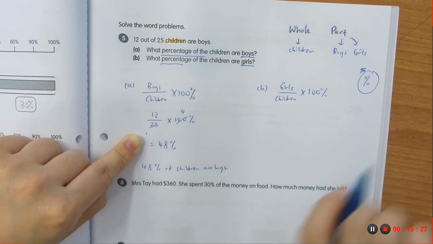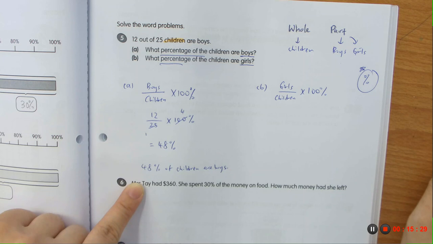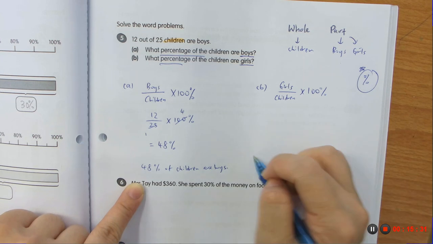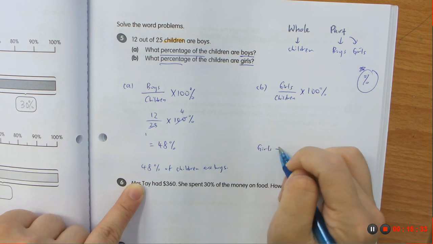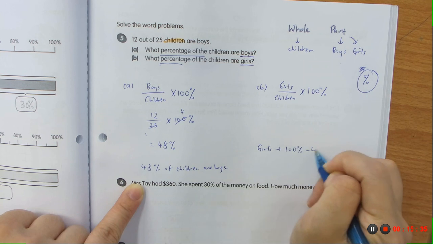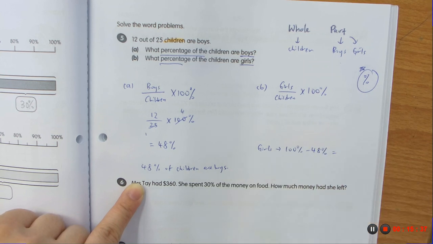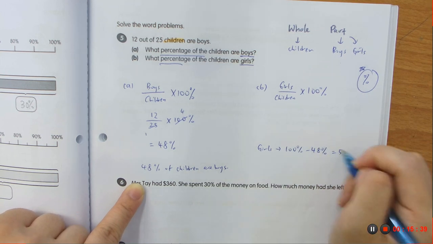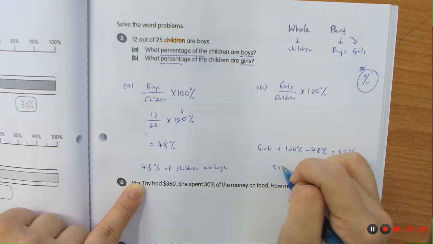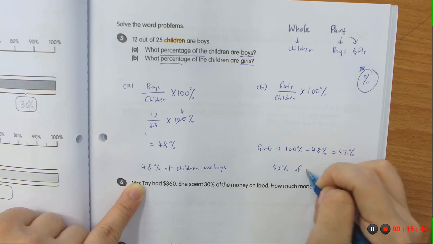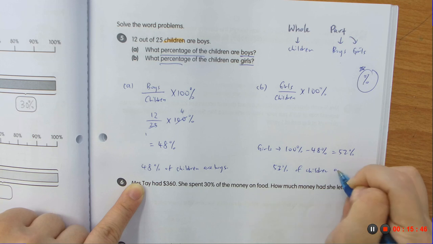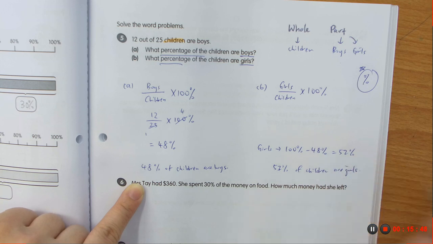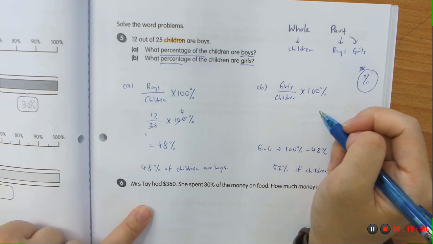Now, once I got A, I actually can just go straight to B. So the girls will be 100% minus 48%. Yeah, that's 52%. So 52% of the children are girls. Now, for this, I can also try to check by using the other method.